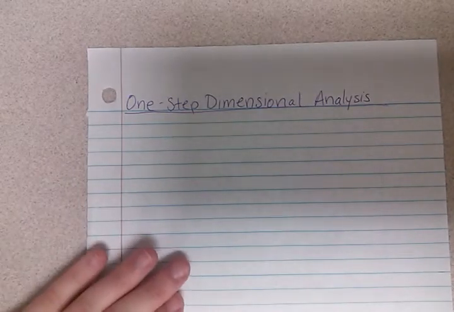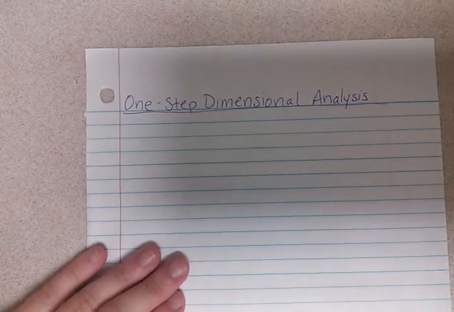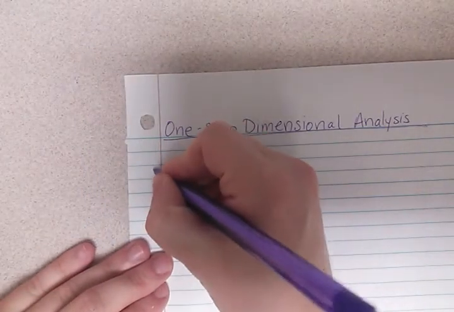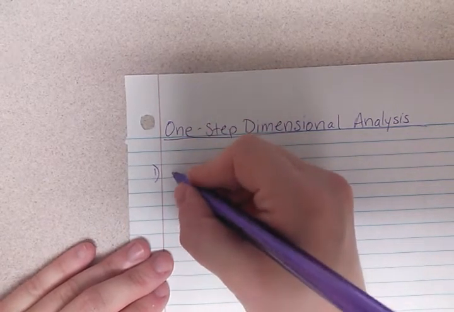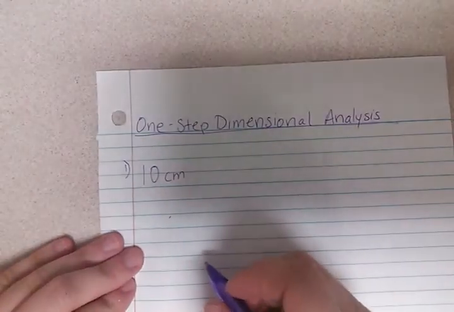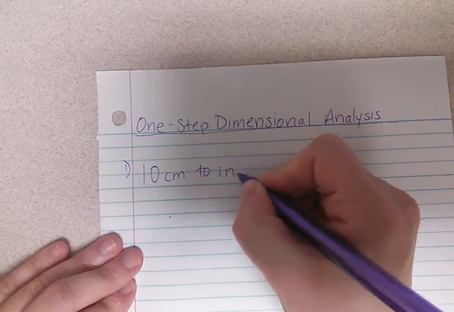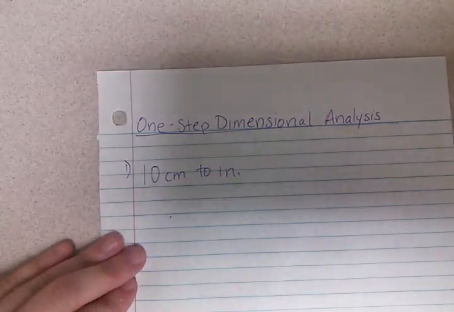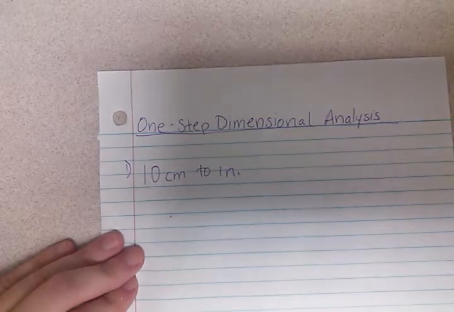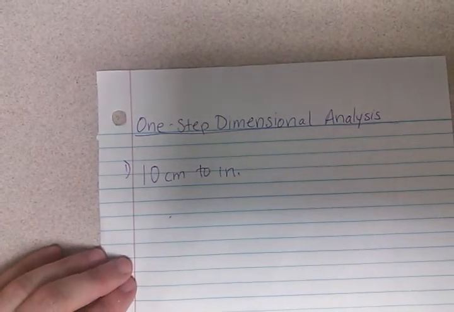In this video, we are going to be doing some one-step dimensional analysis. We're actually going to start by converting metric to English units. We're going to convert 10 centimeters to inches. Now, the first step in dimensional analysis is to write down our conversion factors.